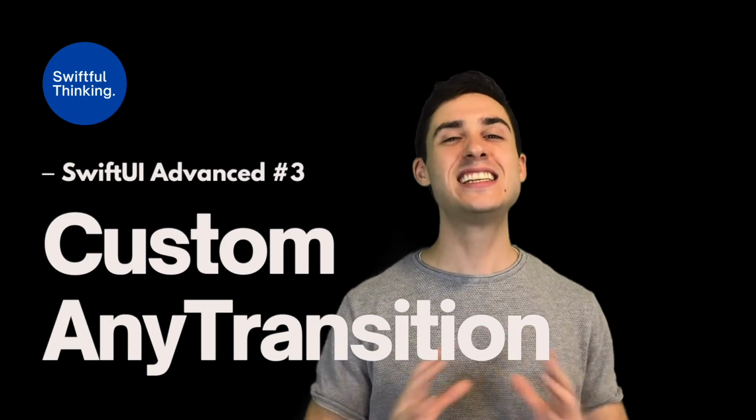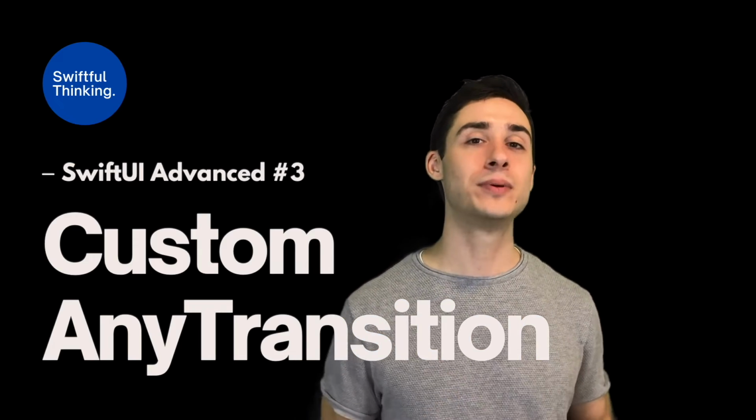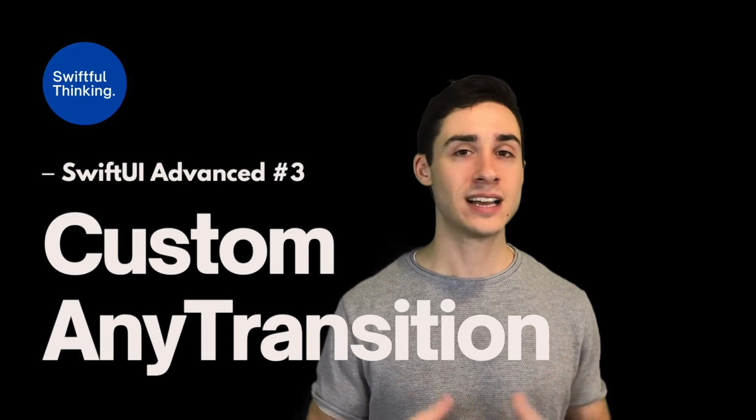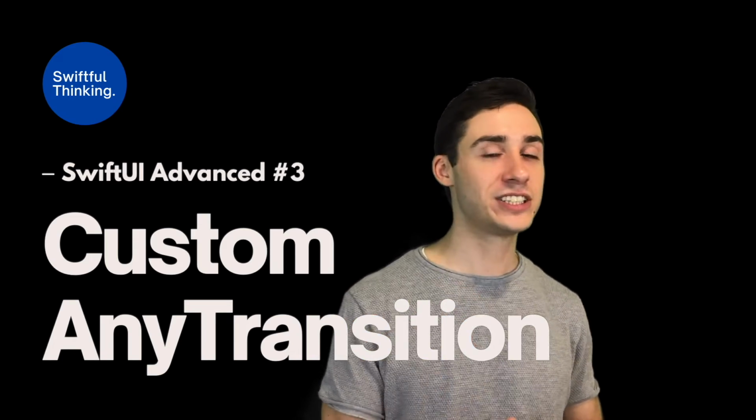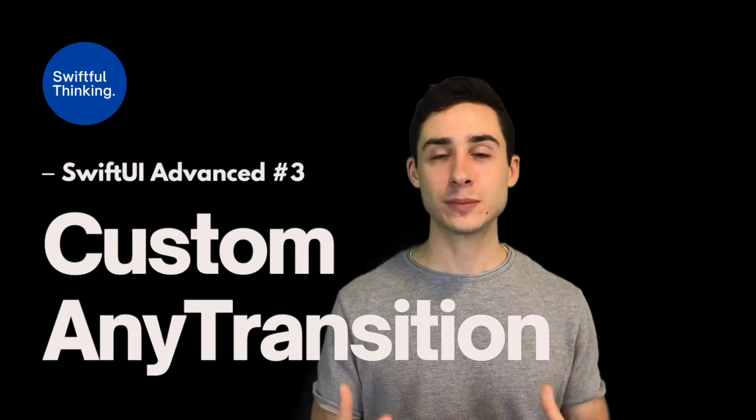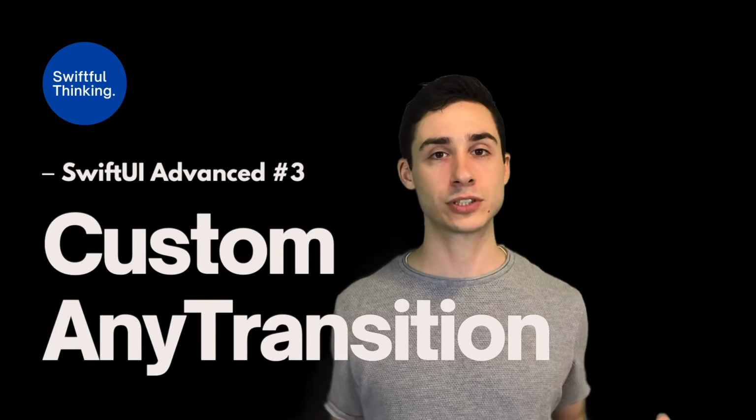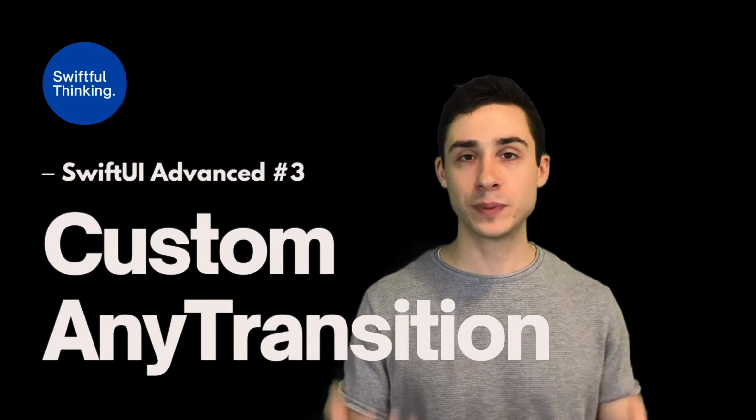And these transitions definitely come in handy as you start building more advanced apps, because you're going to want to add some custom animations and transitions and really customize how things come on and off of the screen to create a beautiful user experience.